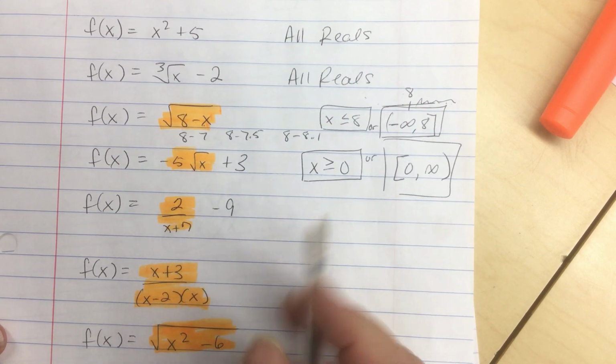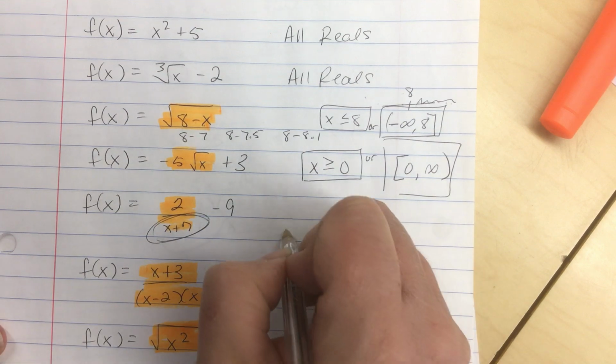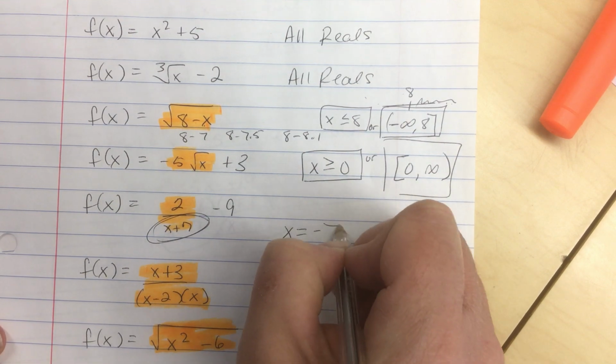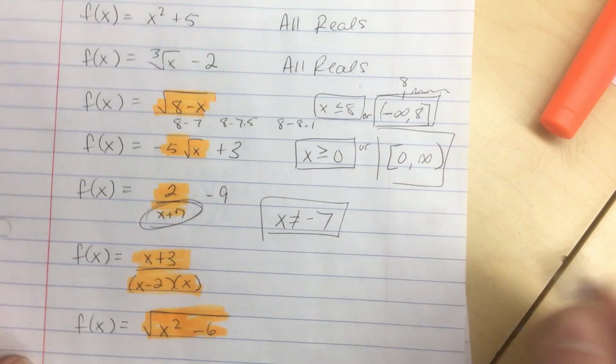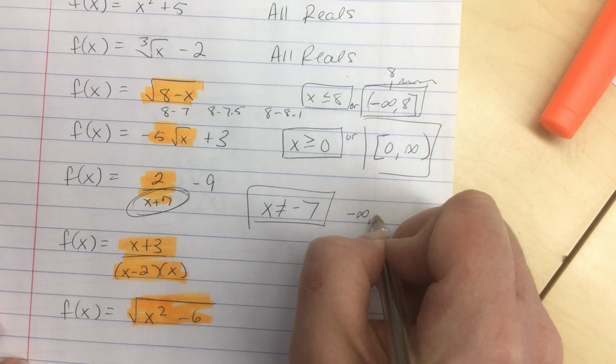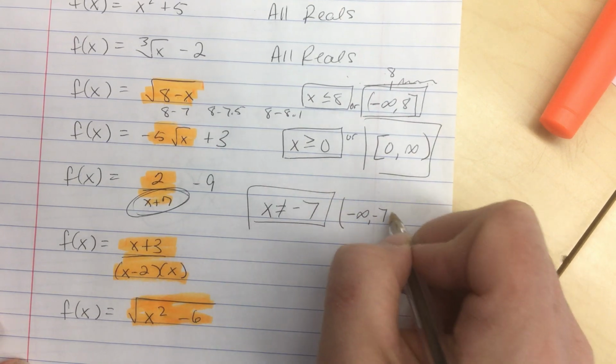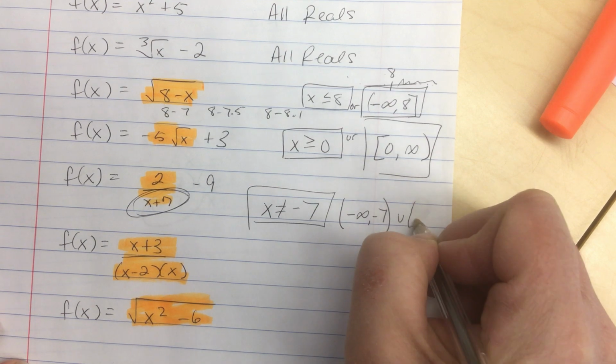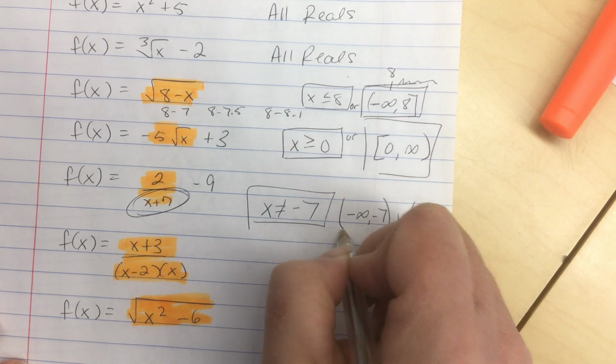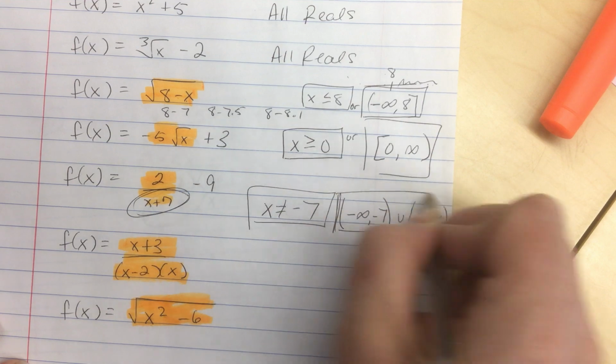If I have a fraction, I just cannot have 0 in the denominator. So x just can't be negative 7. So technically you could say negative infinity to negative 7 with the parentheses, and then negative 7 to infinity. So that's another way of saying the same thing.